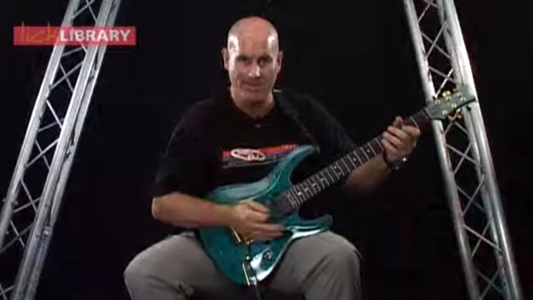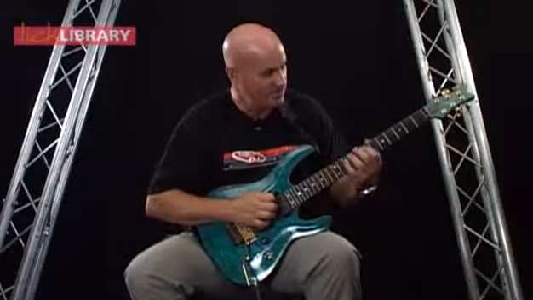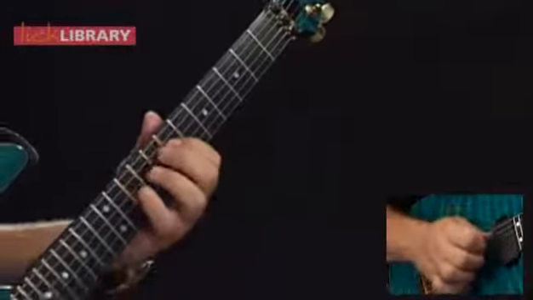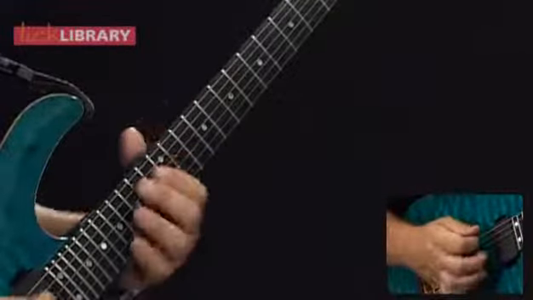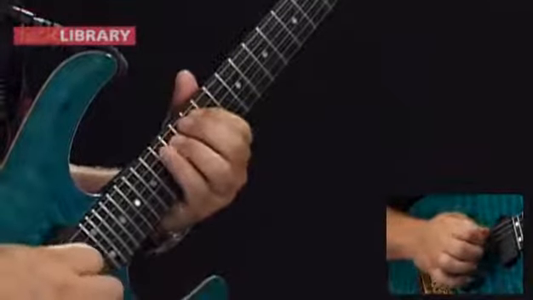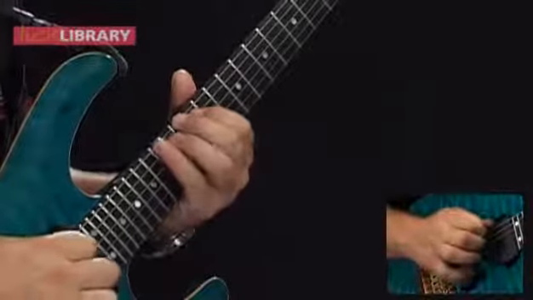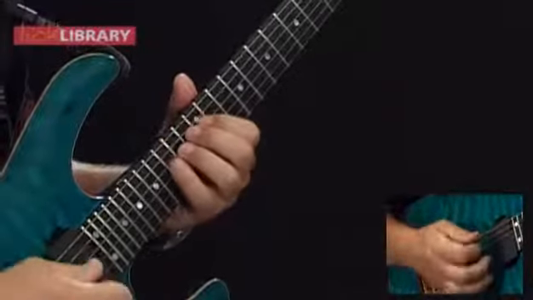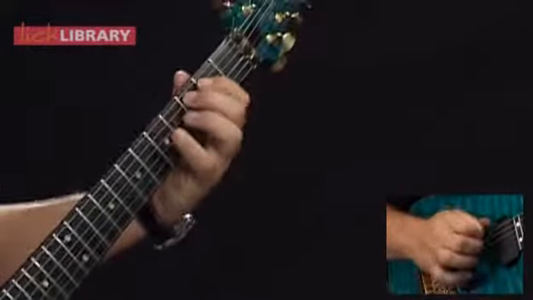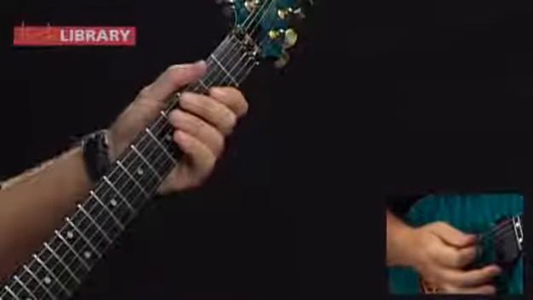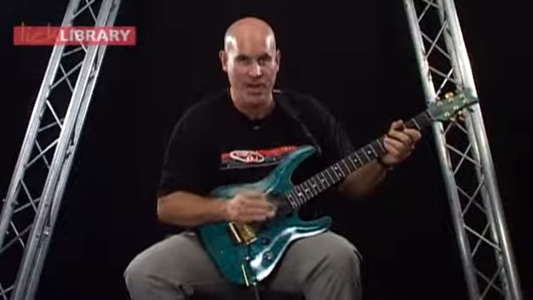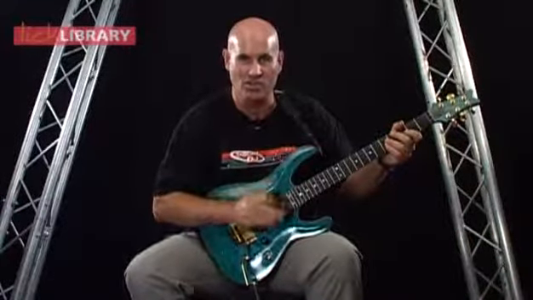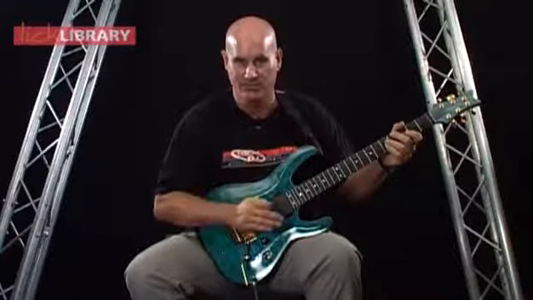That's G mixolydian. Okay, so C Ionian, D Dorian, E Phrygian, F Lydian, G mixolydian. Now let's keep in mind that I'm only playing notes from the C major scale. It's just a question of where I'm starting.